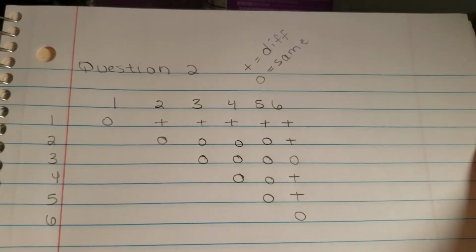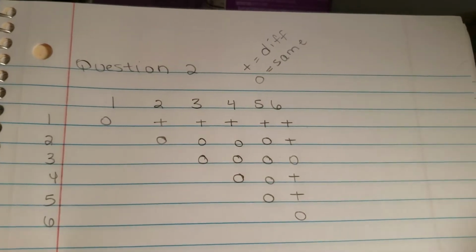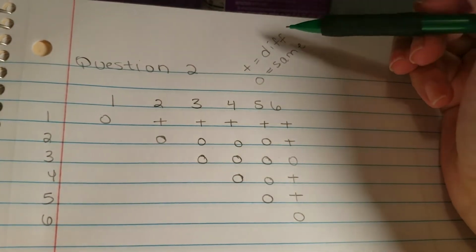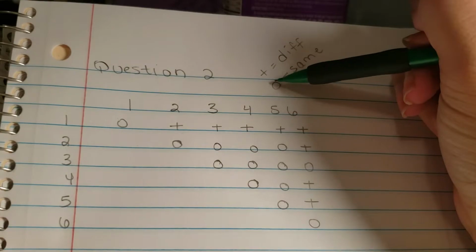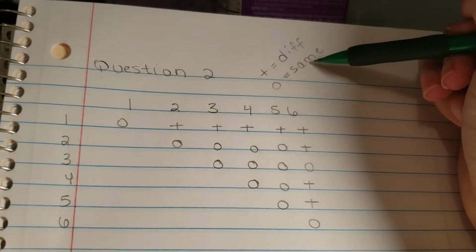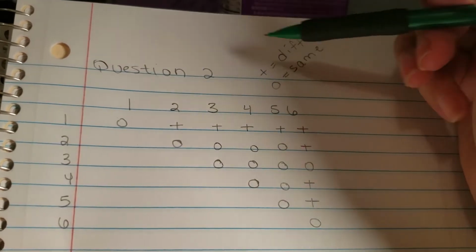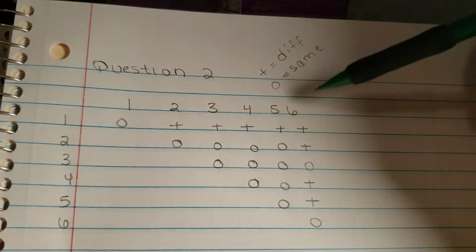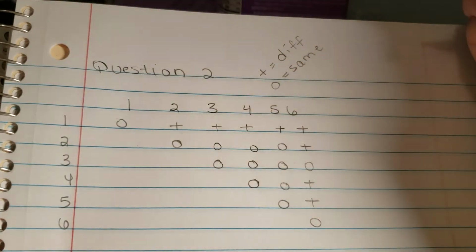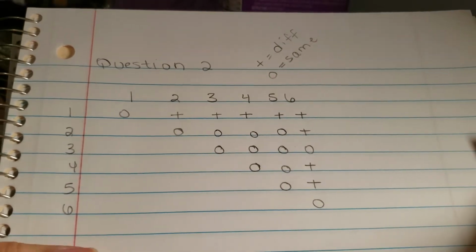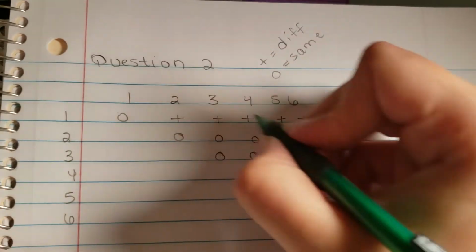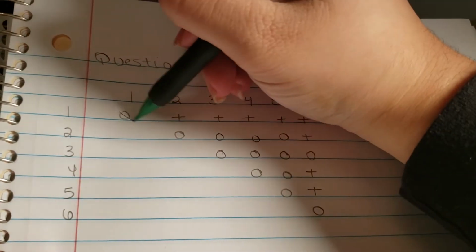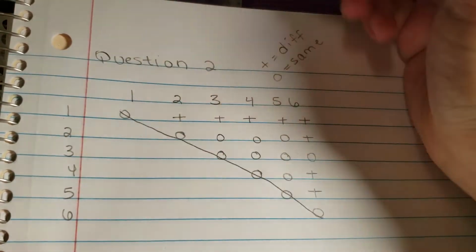Okay guys, so this is question number 2 from the homework, and just to explain before, the plus sign stands for different and the circle or zero stands for same. What I like to do is check horizontally first and then vertically whether the numbers are in the same group. Okay, so we can go through row 1. First we can cross out this diagonal row of zeros.